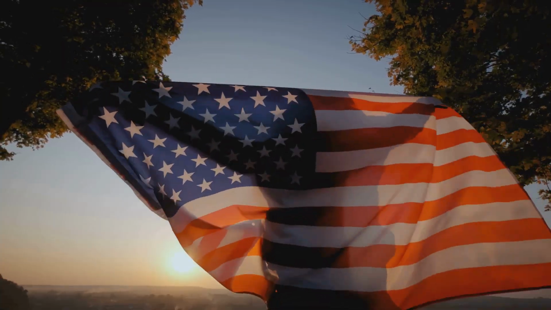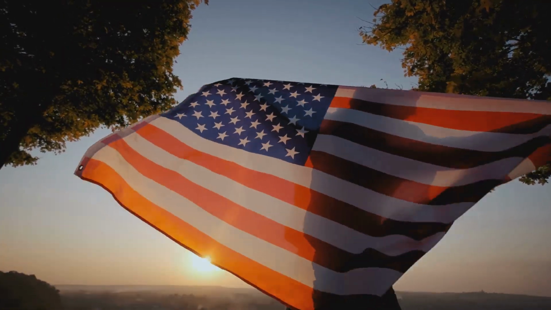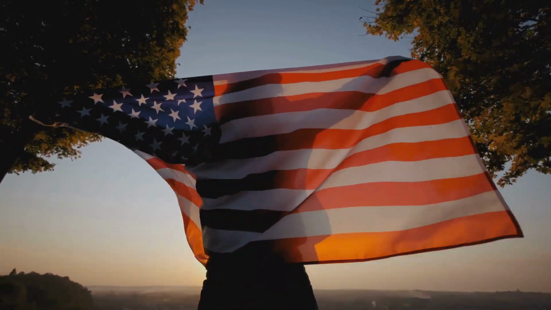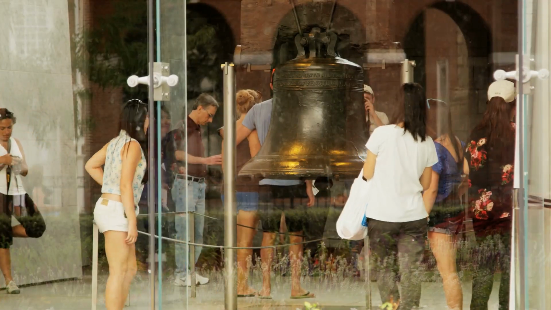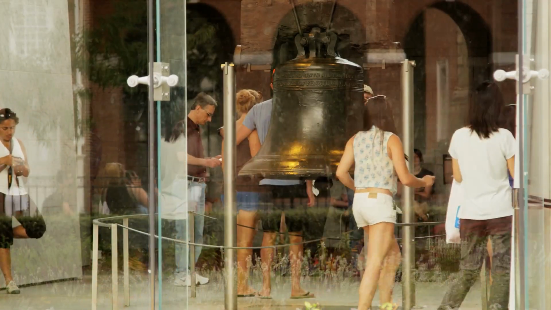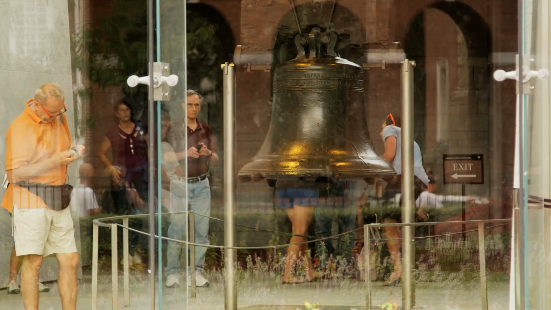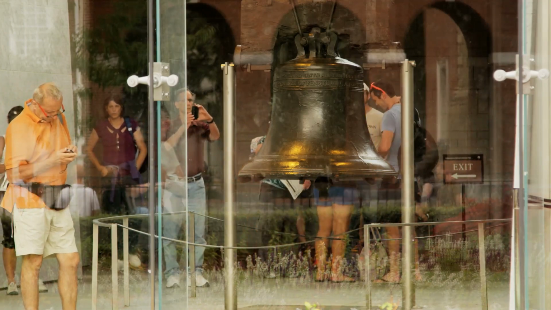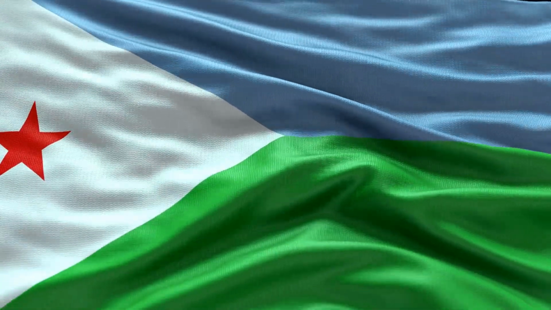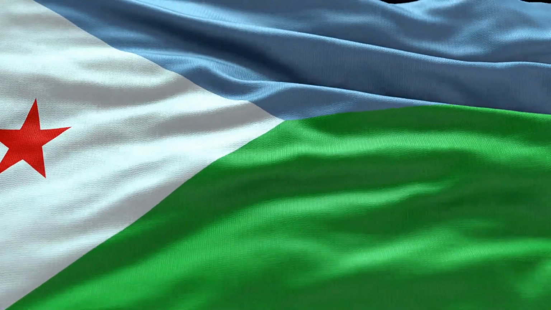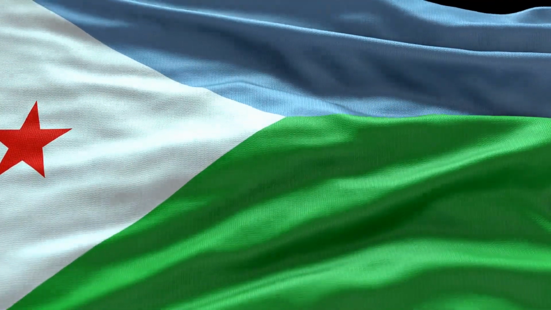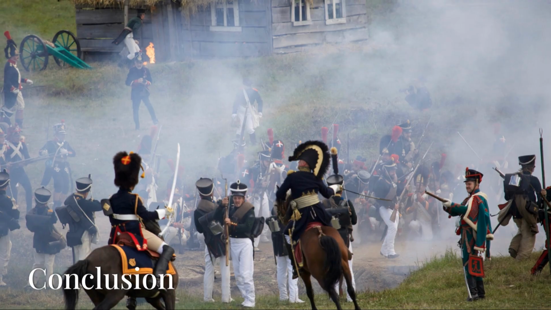Additionally, the revolution fostered a sense of American nationalism and identity. The shared struggle for independence united diverse groups and instilled a sense of pride in being American. This newfound identity emphasized values such as liberty, equality, and self-governance, shaping the nation's character and influencing its future trajectory. The post-revolutionary period marked the beginning of a unique American identity that would continue to evolve over the years.